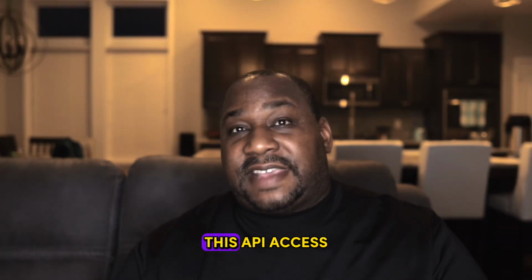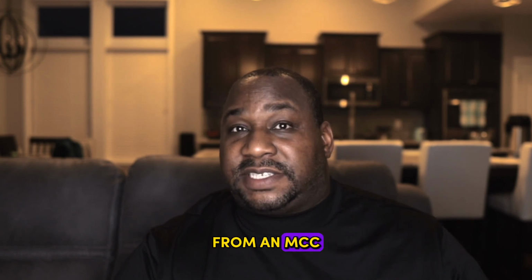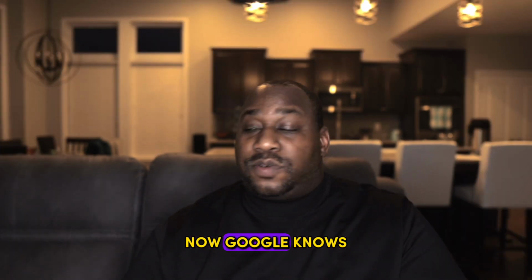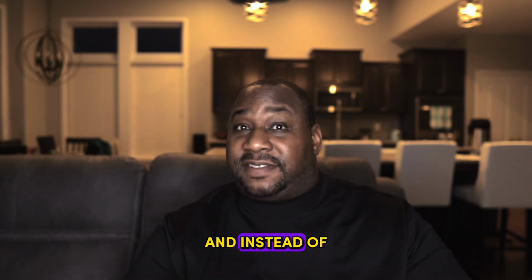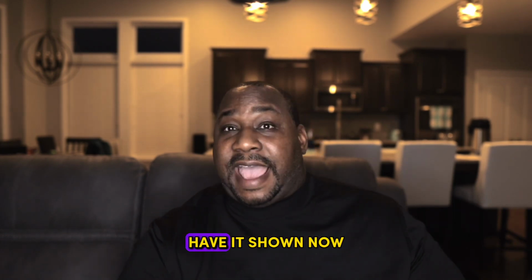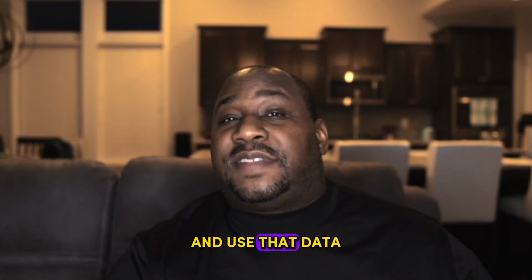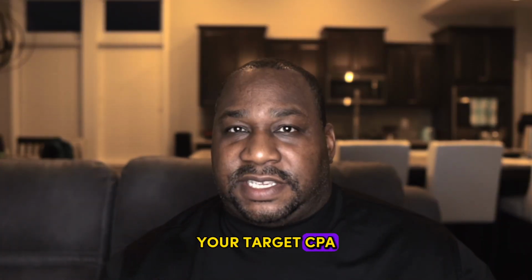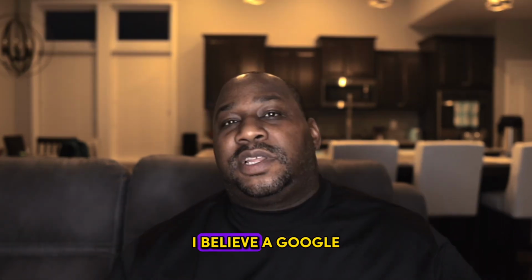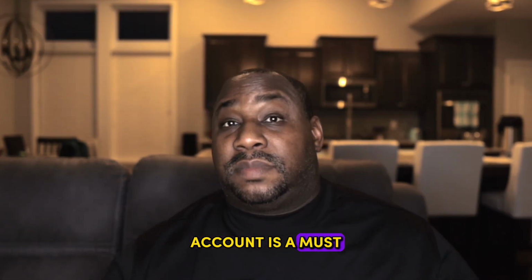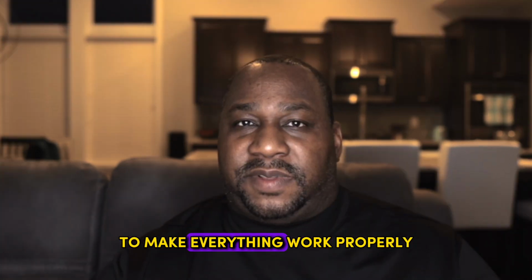Well, with having this API access from an MCC to be able to upload conversions, now Google knows that's a legitimate click. They're able to tie it to where that click happened. And instead of scrubbing it, they can actually have it shown now in the system and use that data to better optimize your target CPA or any other thing you're using like Performance Max or Smart Campaigns. I believe a Google Ads Manager account is a must if you run an agency to make everything work properly.